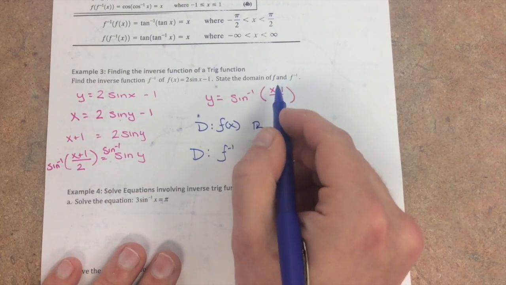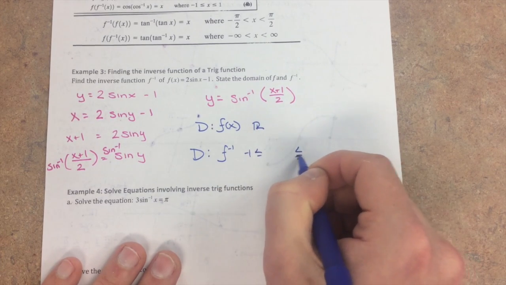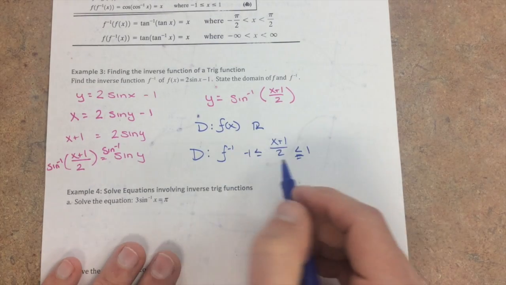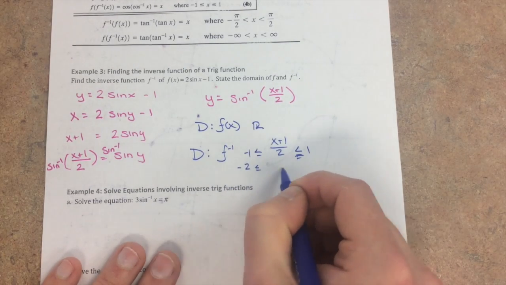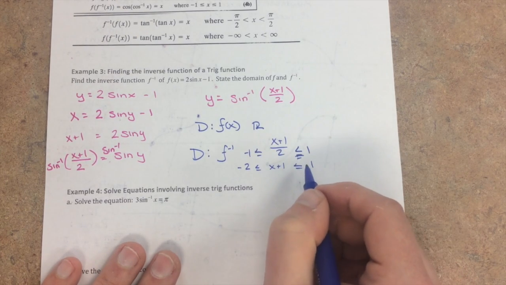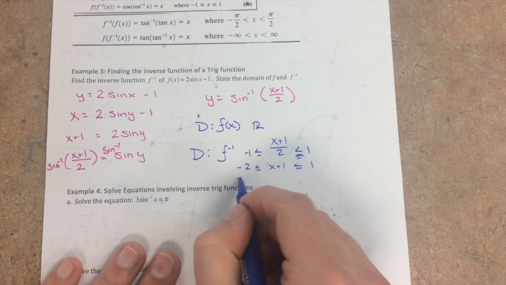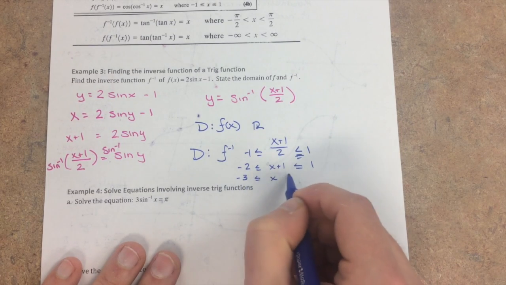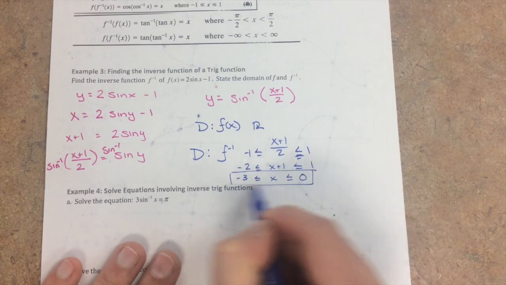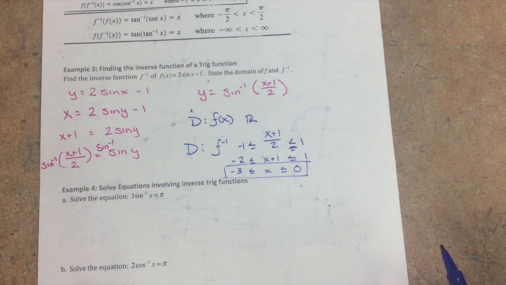So we want the inside to be between negative 1 and 1. Well, the inside is x plus 1 over 2. So to solve this out really quickly, you get negative 2 is less than or equal to x plus 1, which is less than or equal to 1. Subtract 1 from both sides. You get negative 3 is less than or equal to x, which is less than or equal to 0. This is the domain for our inverse function for numbers that would work.